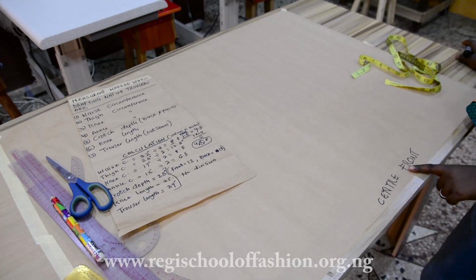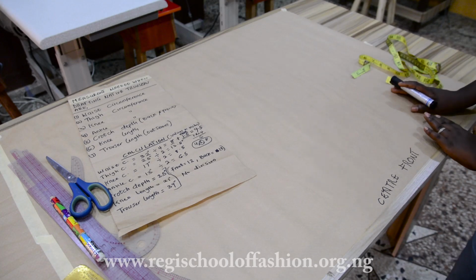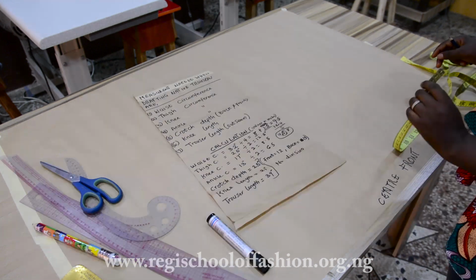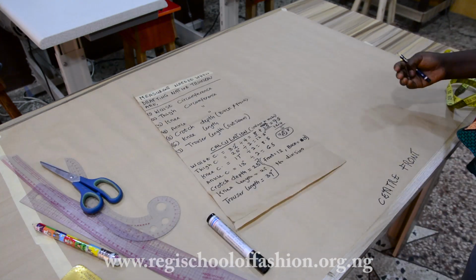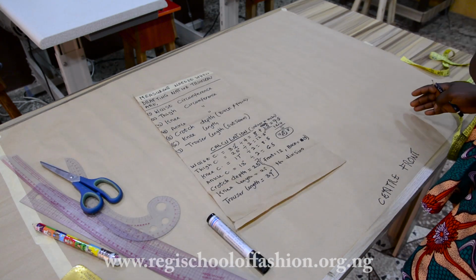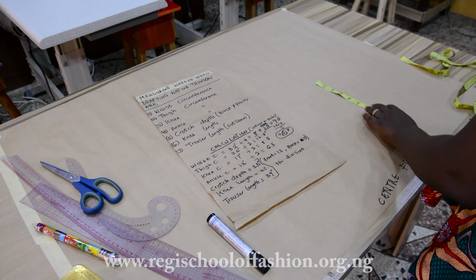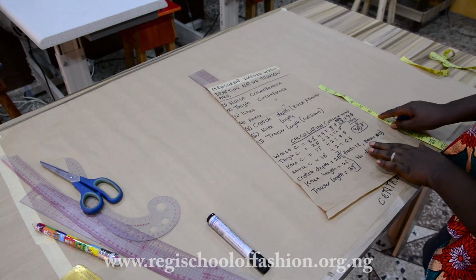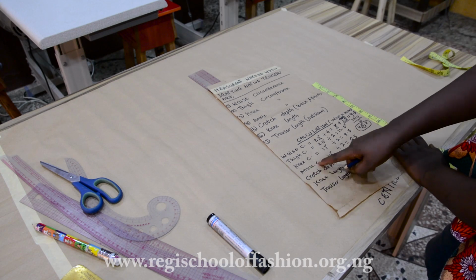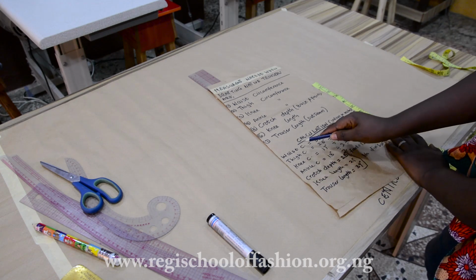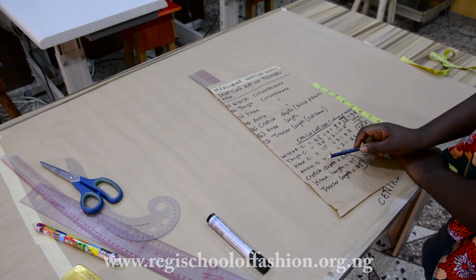So this is the center front. I will be using this pattern for the front panel. So the first step is to decide the amount of the pattern paper I'll be using in drafting the front panel. So the value I'll be using is the largest value I have in the circumference measurements, which are the waist circumference, the thigh, the knee, the ankle.